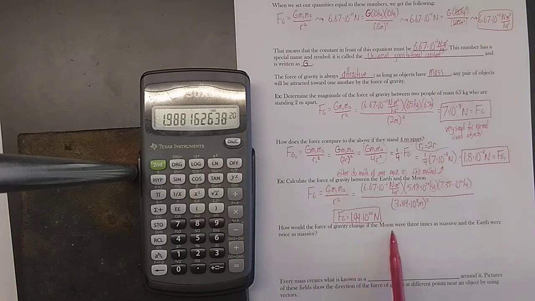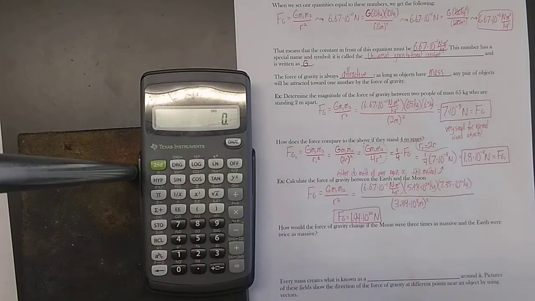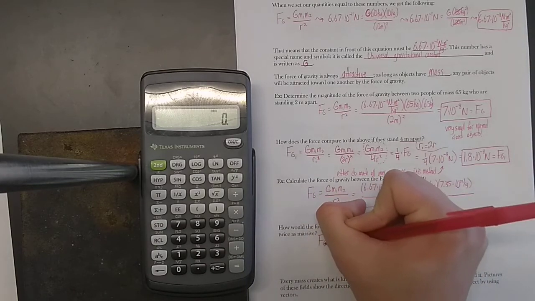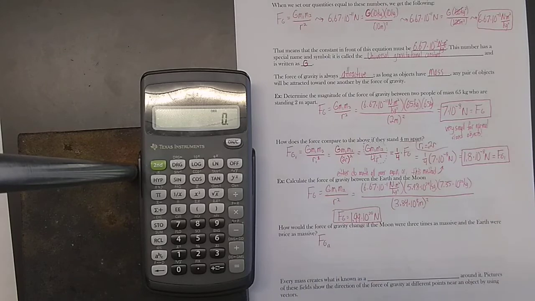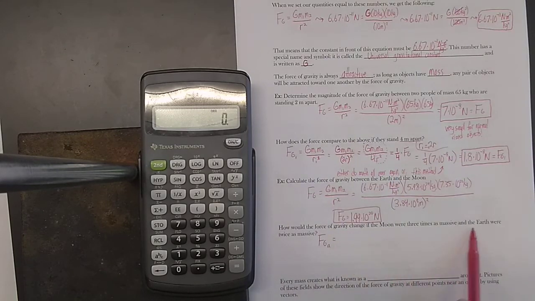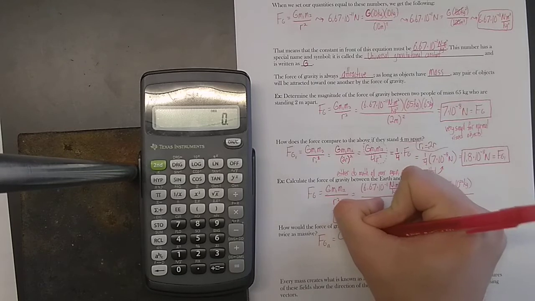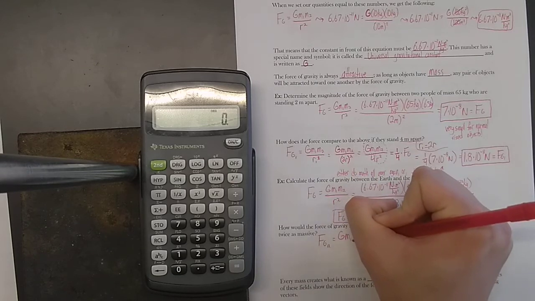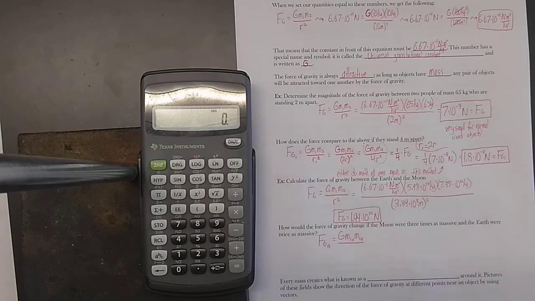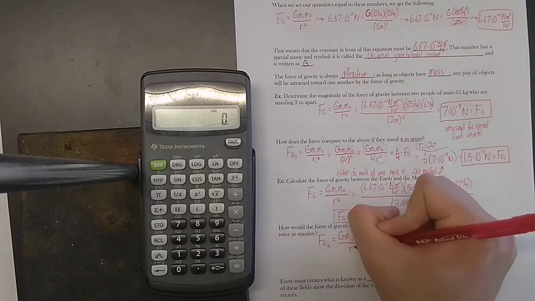How would the force of gravity change if the Moon were 3 times as massive and the Earth were twice as massive? So what we're going to do here, I'm going to do Fg, and I'm going to call it A, because I don't want to have too many numbers flying around. We're saying that the Moon is going to change its mass and the Earth is going to change its mass. Or we're hypothesizing what would happen if the masses were different. So I'm going to label this like this. G, m1A, m2A. That's just a label to show, hey, the masses are going to be different, over r squared.